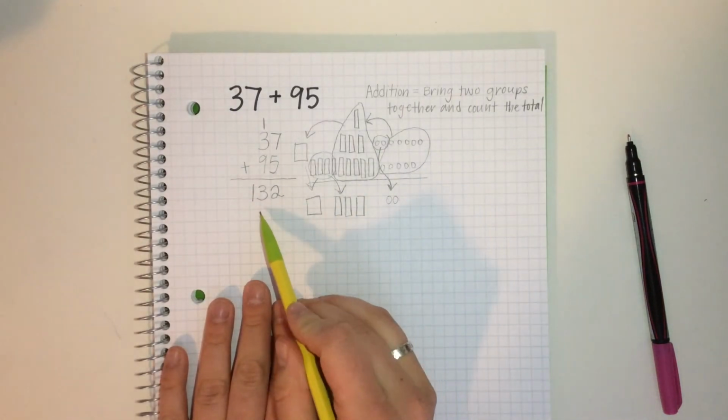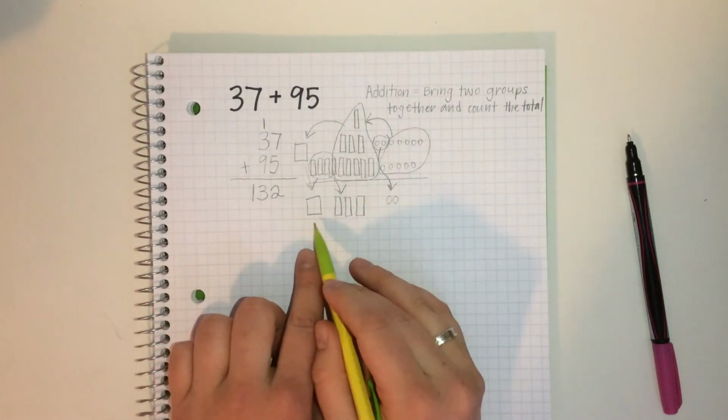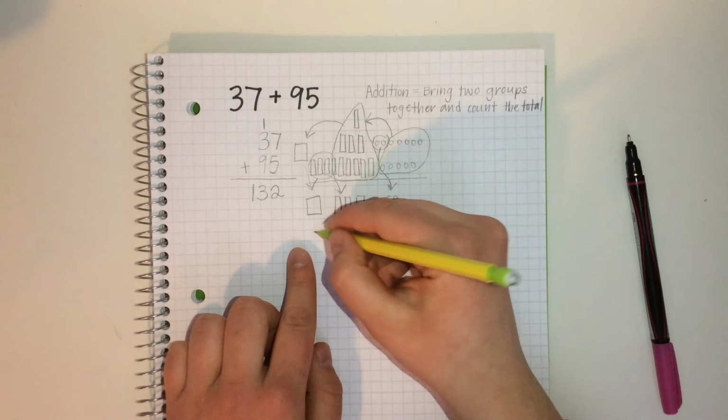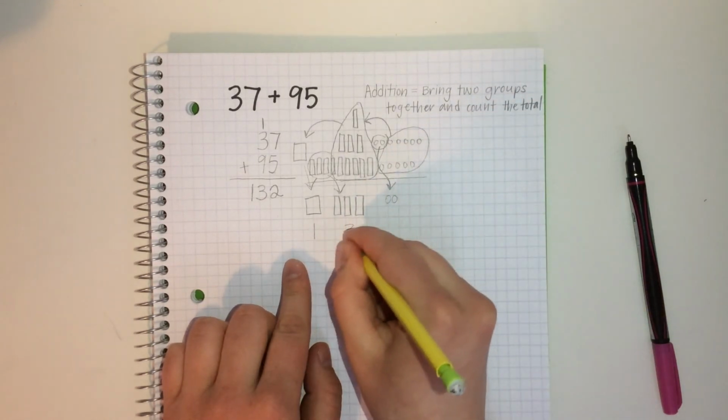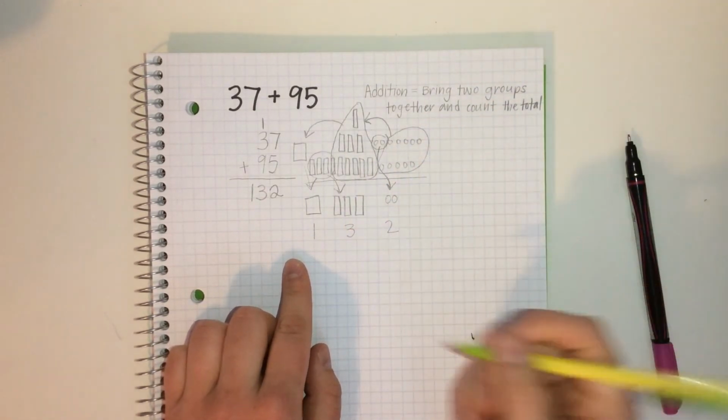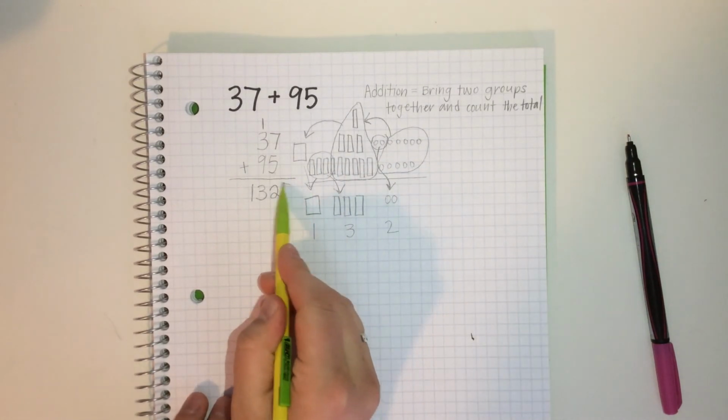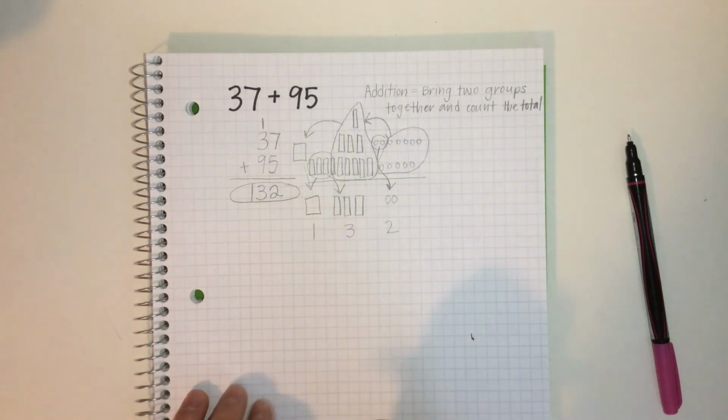So now your answer is 132. And this is represented in the block form here. We had 1 flat, 3 rods, and 2 singles. So there you have your answer. 37 plus 95 is 132.